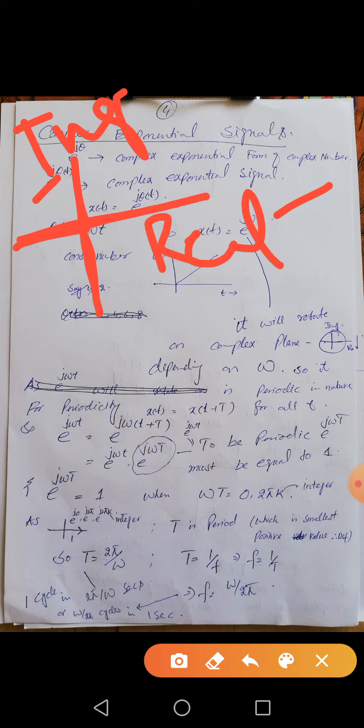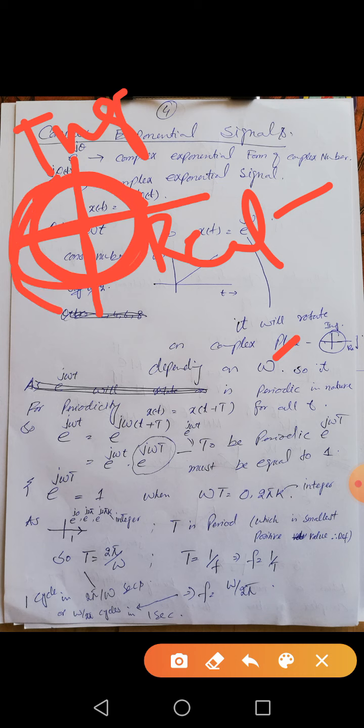So this complex exponential signal will rotate on this complex plane depending on the value of omega.